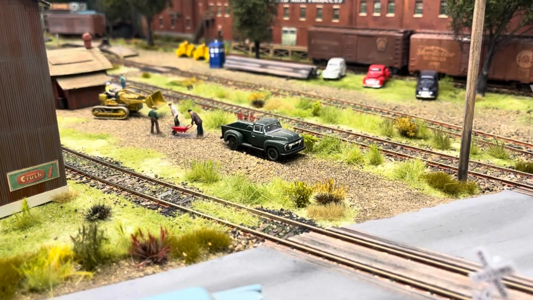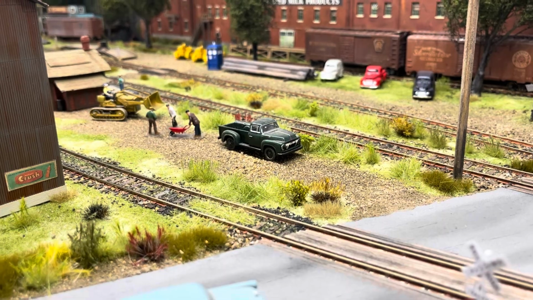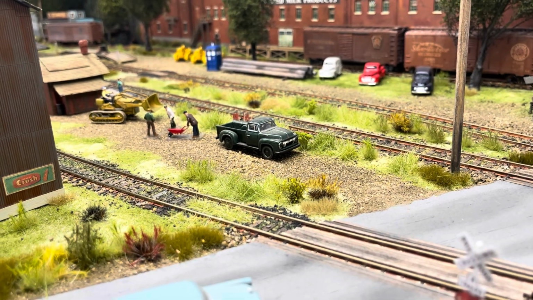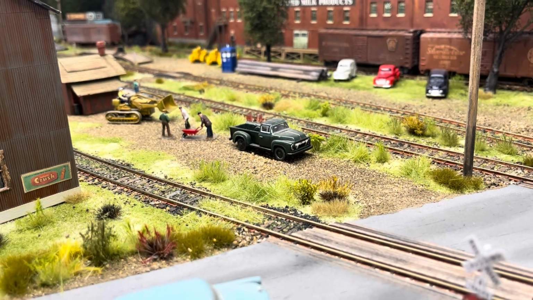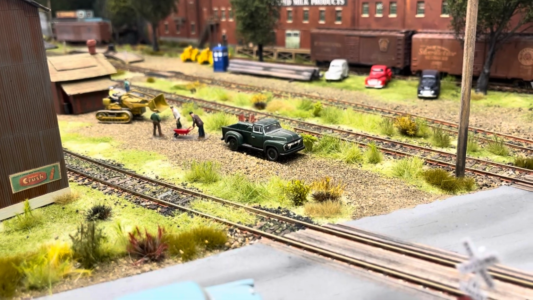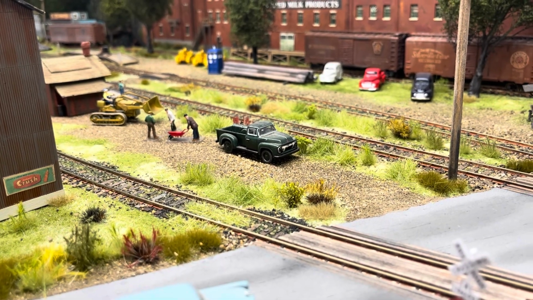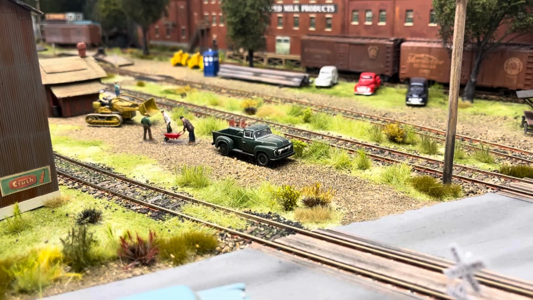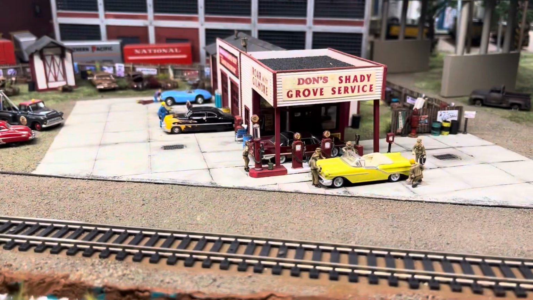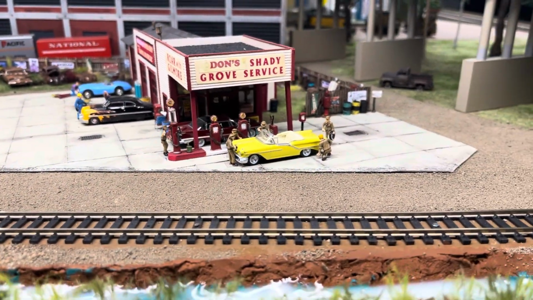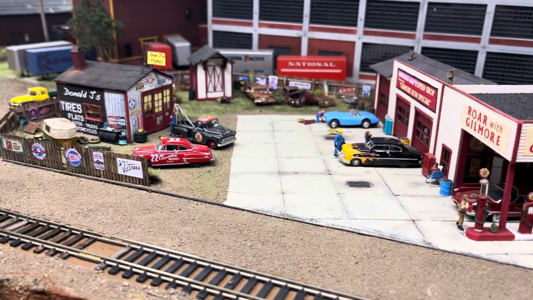Over here on the other side of Osseo, I have a little work crew working. There's a truck and then 3 guys working with a wheelbarrow and a front end loader. And I move that around different portions of the rail yard when they're doing some work. And I had this scene in my mind for quite a while before I built it.